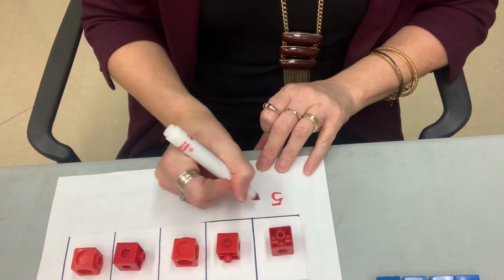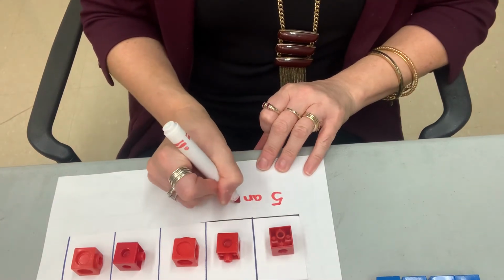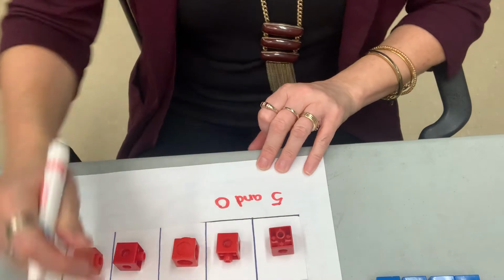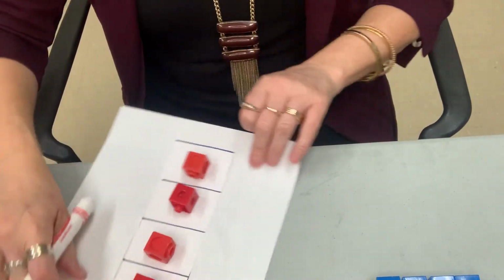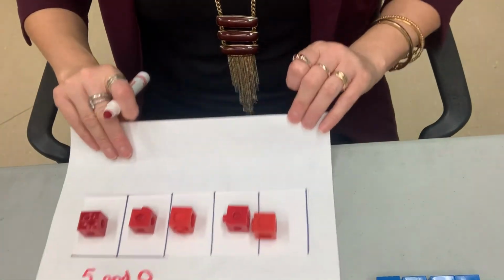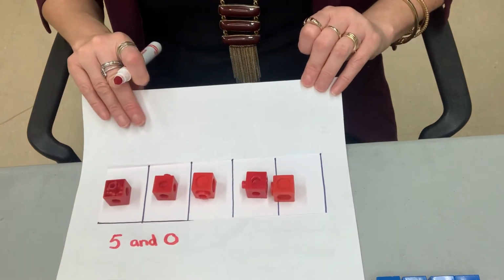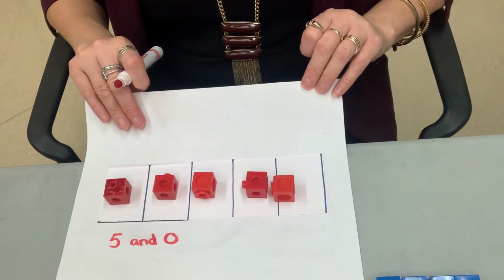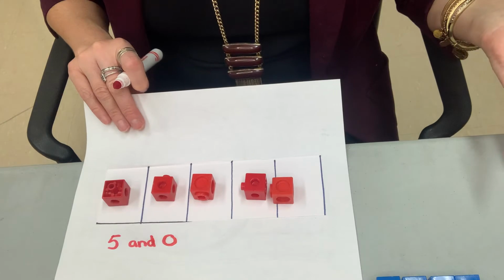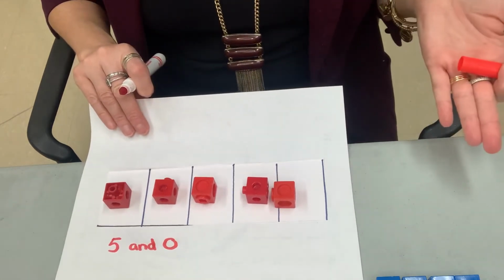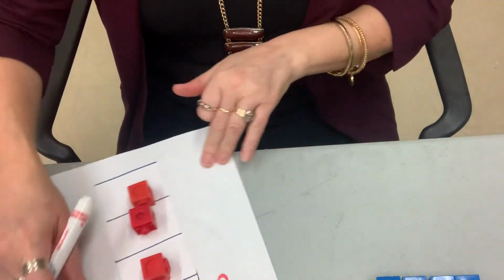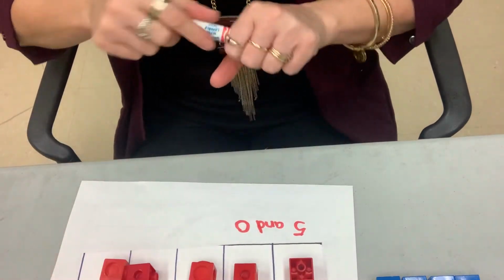5 and 0. And I'm just going to turn that around so that you can see that. Okay? 5 and 0. That's one way to make 5. Now I could have used 5 blue. That would have been 5 and 0 as well. Okay, I'm going to show you another way. I'm going to take them off.